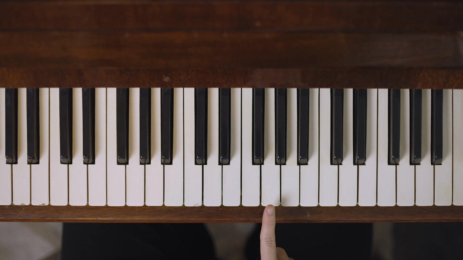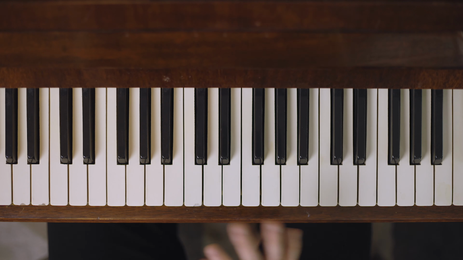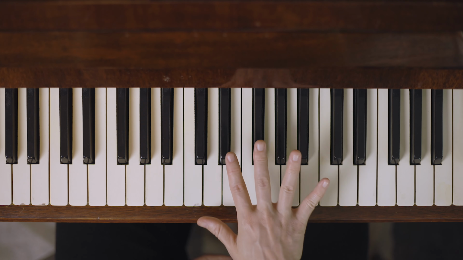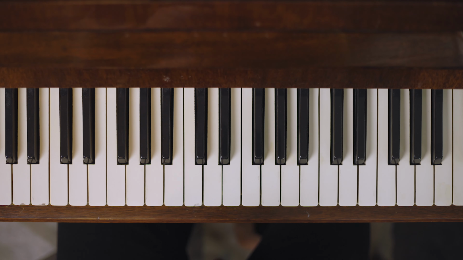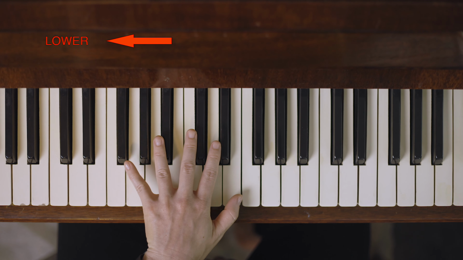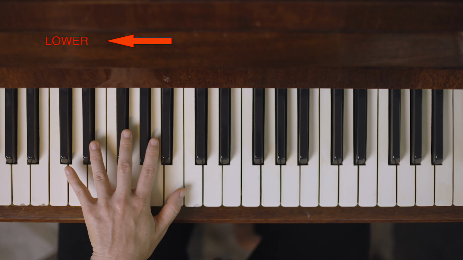As a general rule of thumb, the notes in the treble staff are usually played with the right hand because the treble staff represents the higher notes. And the left hand, lower notes, are usually played in the bass staff, which has a bass clef that looks like this.